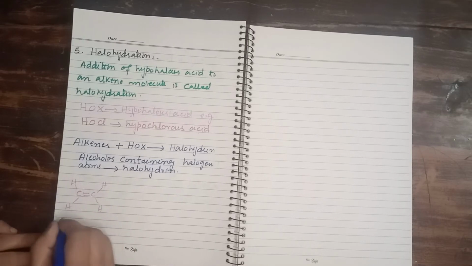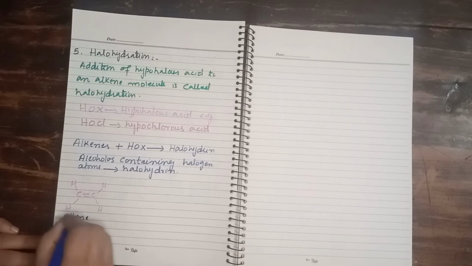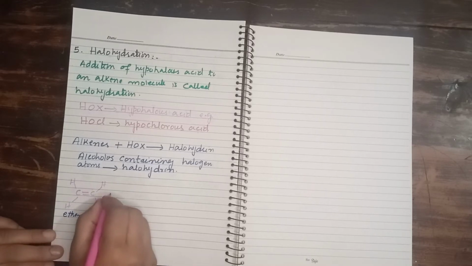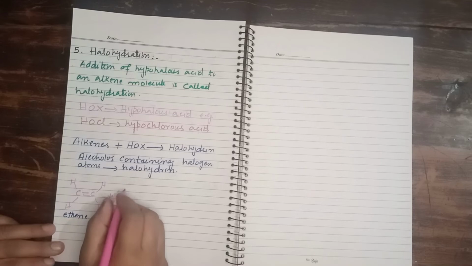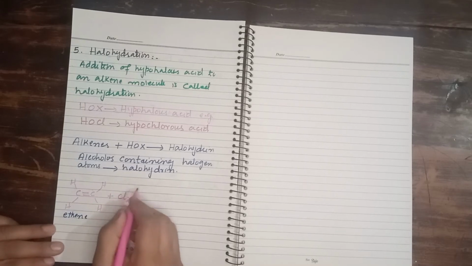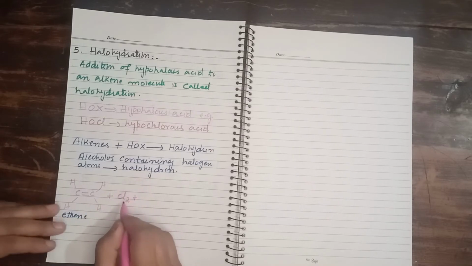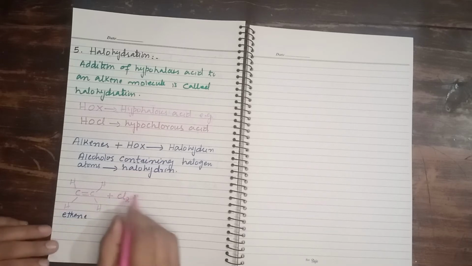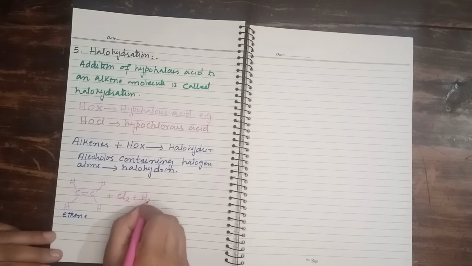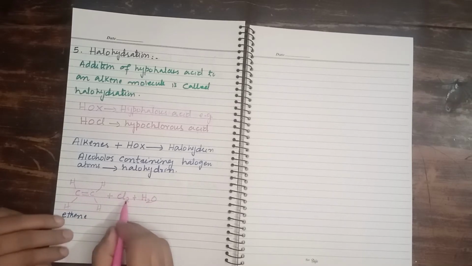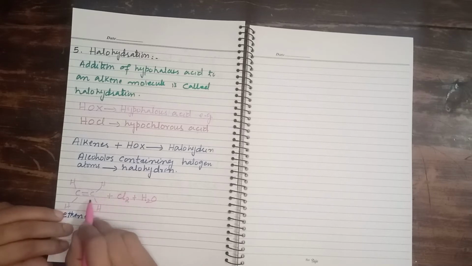Now if we add a halogen atom, for example, we want to add chlorine. Dear students, if you want to get halohydrin, then chlorination will be done in the presence of water. ठीक है, वाटर के प्रेजेंस में हम इसमें हेलोजन एटम को ऐड करेंगे. ठीक है ना. इसकी क्या रीज़न है कि हम वाटर के प्रेजेंस में हेलोजन को क्यों ऐड करेंगे.